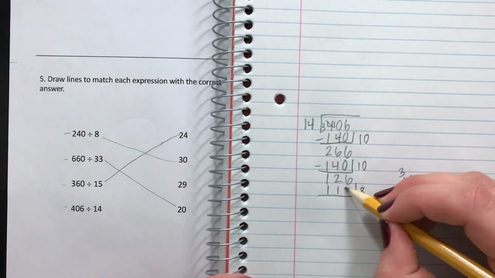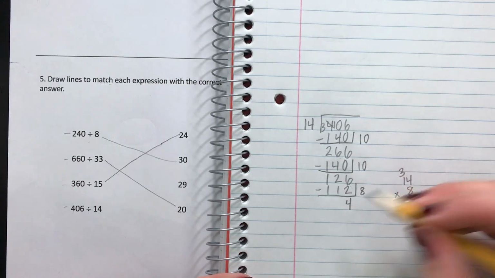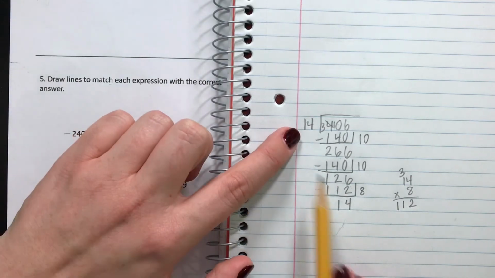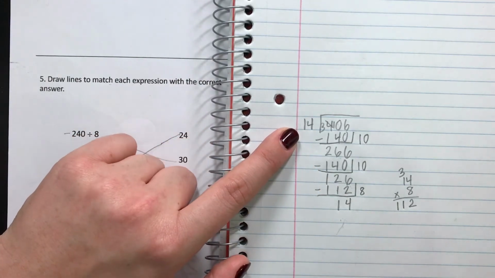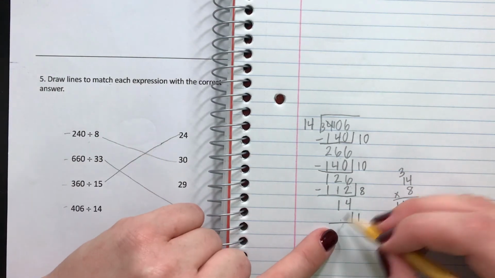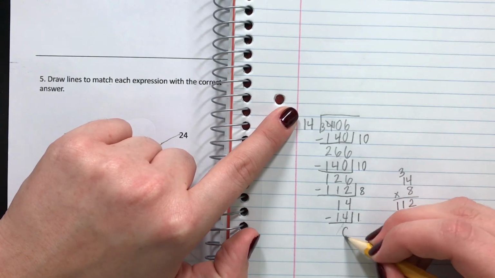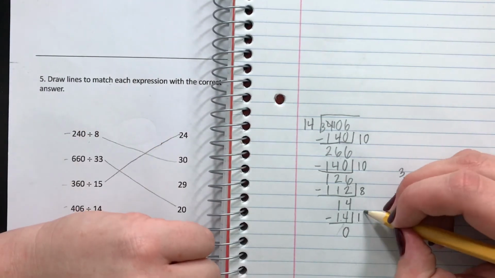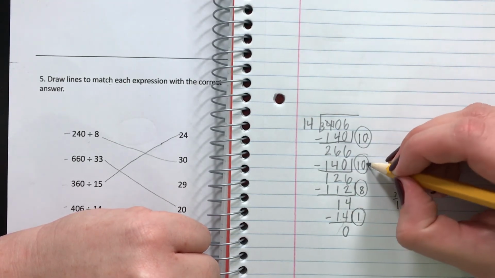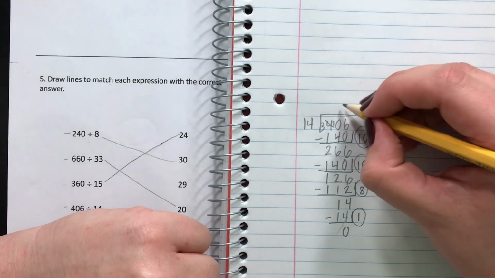So I'm going to put 112 on the inside here. Subtract. 6 minus 2 is 4. 2 minus 1 is 1, and now I have 14. Can 14 fit into 14? Yes, it can, and it can fit in one time. So I'm going to put a 1 on the outside, and then 14 times 1 is 14. So I'm going to subtract, and I end up with 0. So I don't have a remainder, and I can count up my outside numbers. 10 plus 10 is 20, plus 8 is 28, plus 1 is 29.